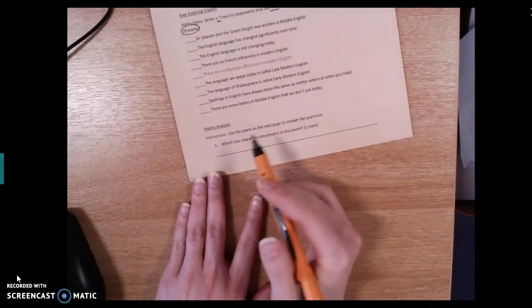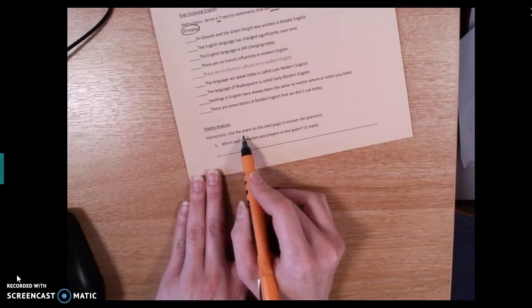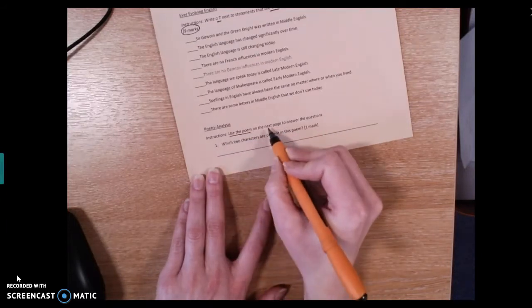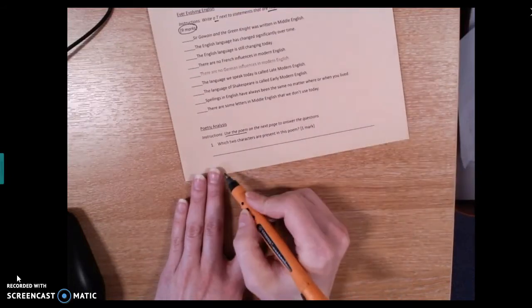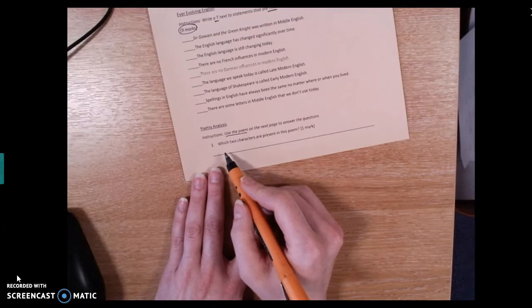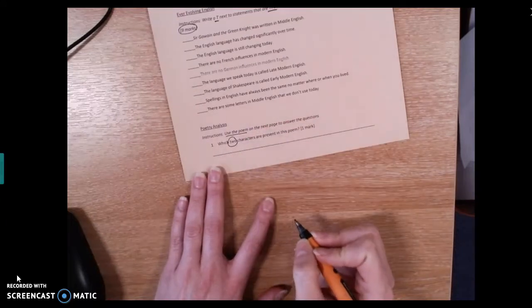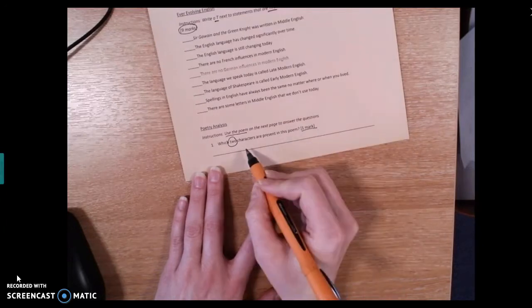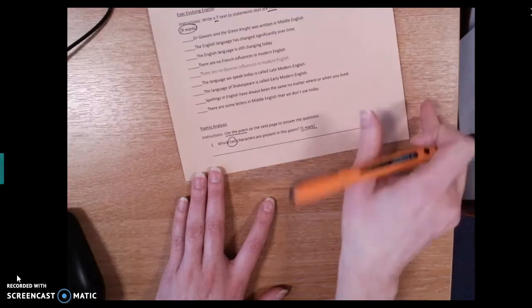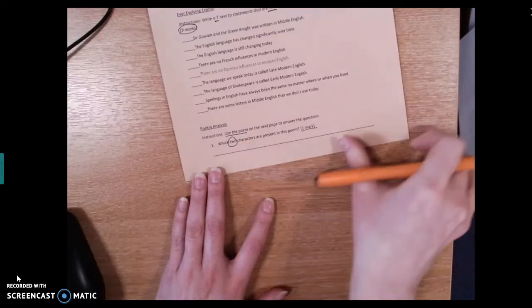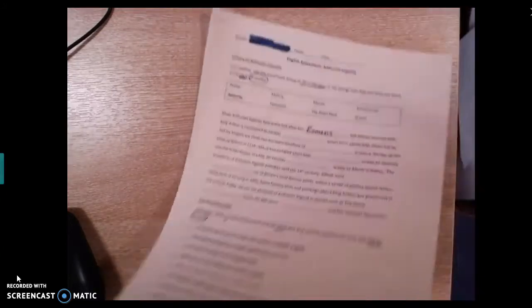Okay, the next section, poetry analysis. Instructions. Use the poem on the next page to answer the questions. Okay, now I'm going to look really carefully at each question to make sure I've read them. Which 2 characters are present in this poem? It's worth 1 mark, so I need to name both characters to get my mark. Most people did pretty well with that one. Can you see how I've circled 2 to make sure that I've paid attention to how many I've got to name? On the next page.